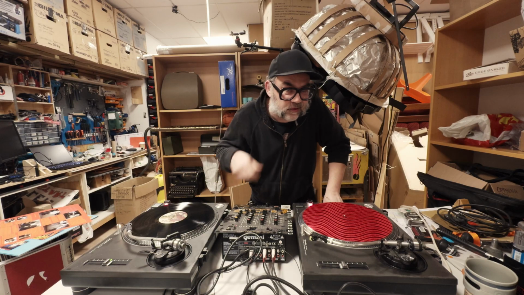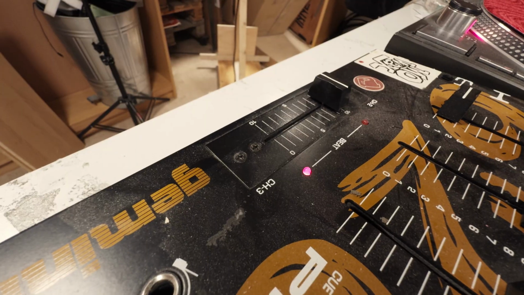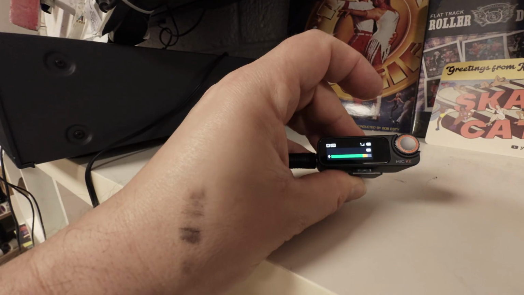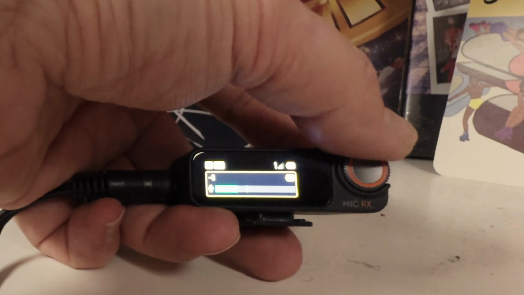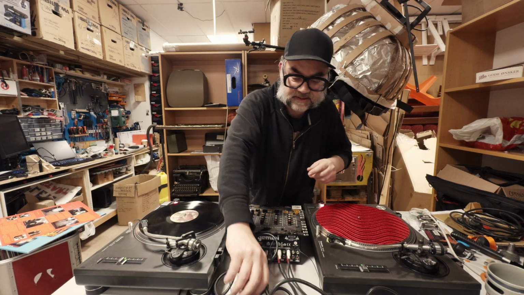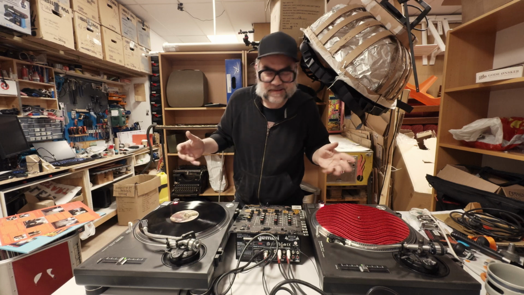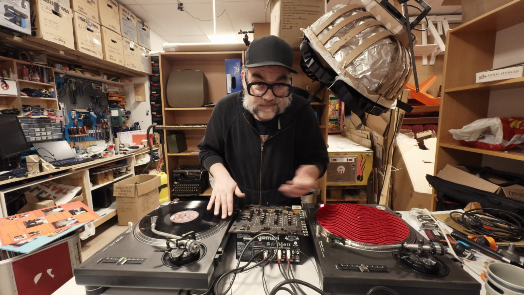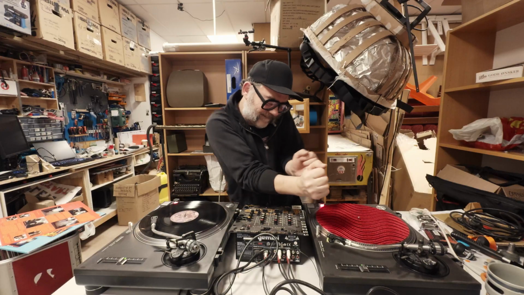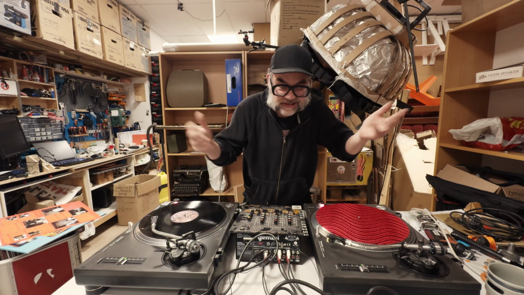Let's see if we can get the signal over on the receiver. And here comes the big test. Will we be able to transmit audio from this equipment over to the stereo system by using the DJI MIC 2? Let's see what happens. You ready? It works. Probably gonna get demonetized, but it works.